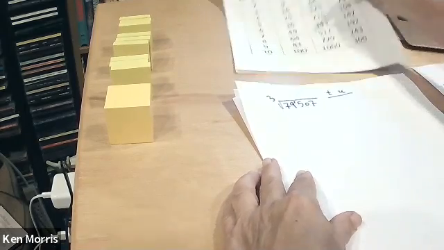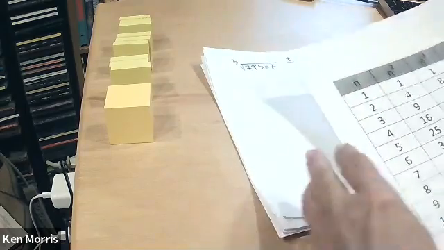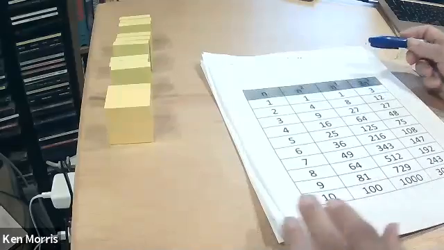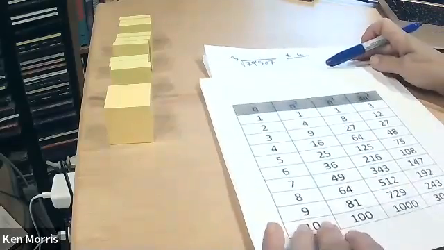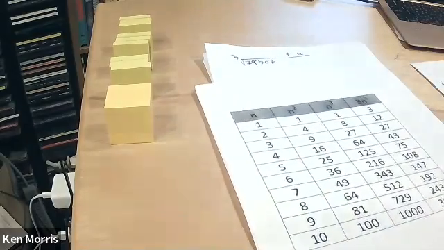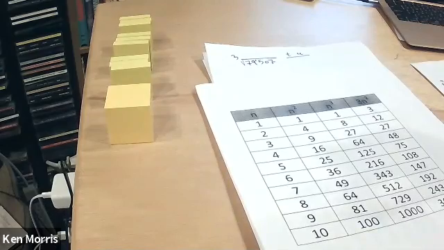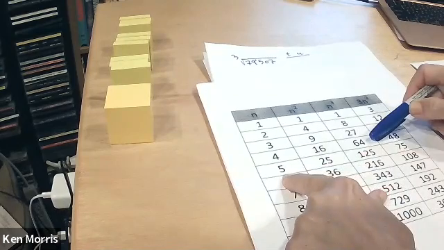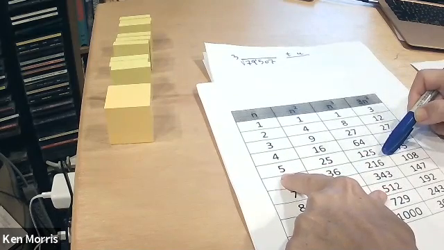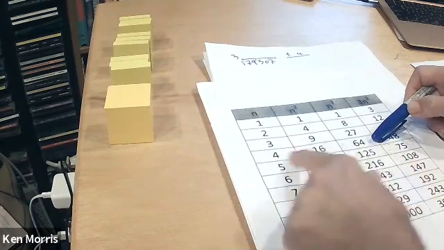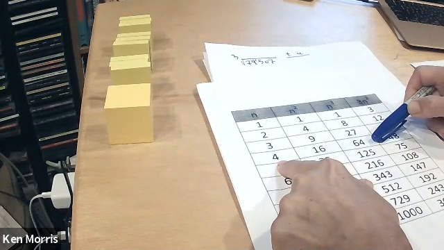So we're going to look at our chart here of cubed numbers. And if we look at 79, we're going to try to find the largest cube that we can make with 79. If we look at the cube of 5, which is 125, and the cube of 4, which is 64, we see that the cube of 4 is the largest cube that we can make.